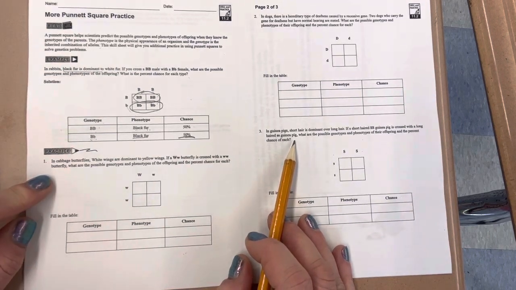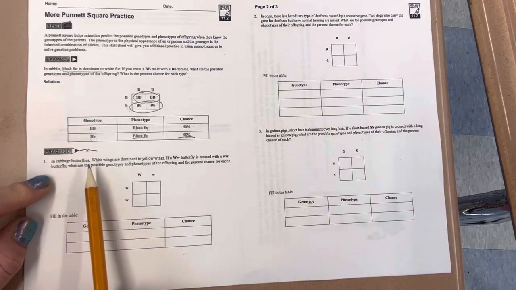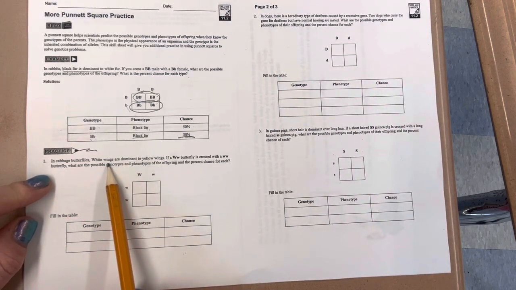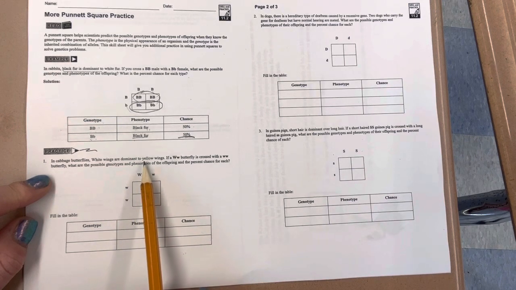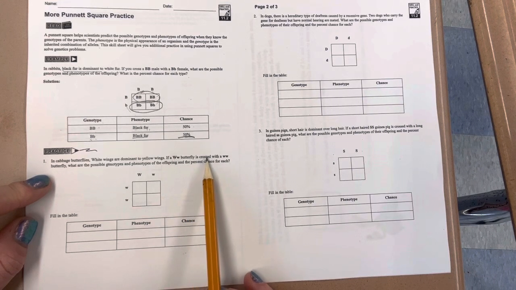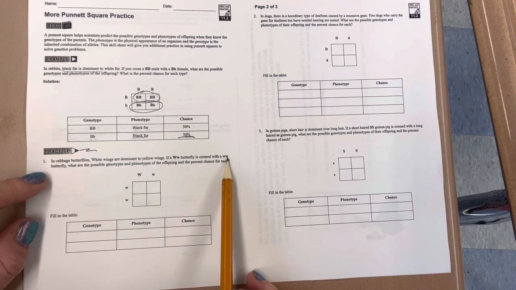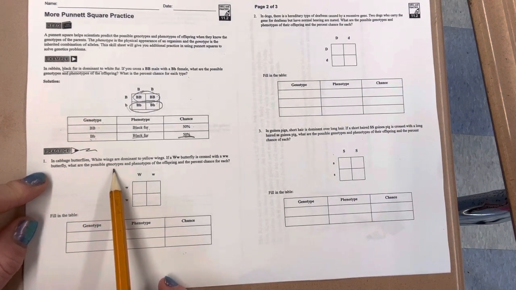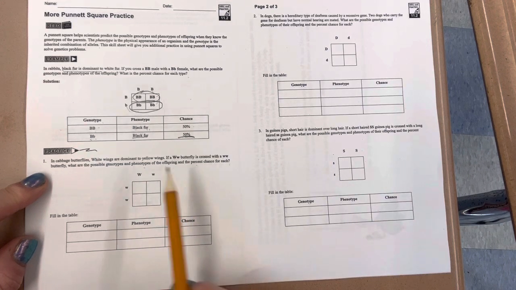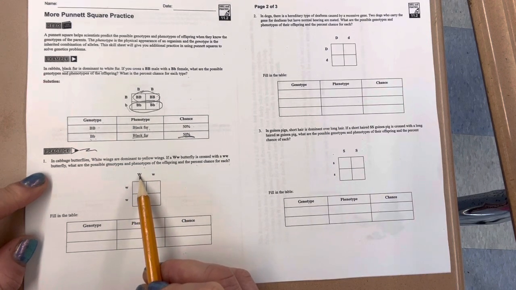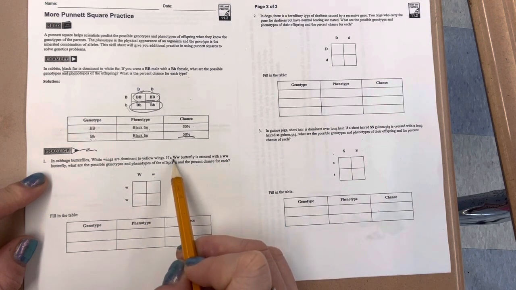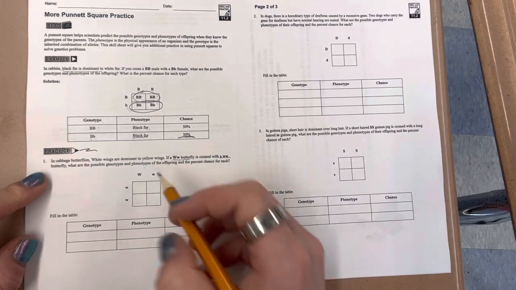So now we're gonna do cabbage butterflies. In cabbage butterflies, white wings are dominant to yellow wings. So white wings would be a capital W, yellow wings would be a lowercase w. So if a capital W, lowercase w butterfly is crossed with a lowercase w, lowercase w butterfly, what are the possible genotypes and phenotypes of the offspring and the percent chance of each? So it's already set up as capital W, lowercase w for you, lowercase w, because that's what we're crossing. Mom and the dad.